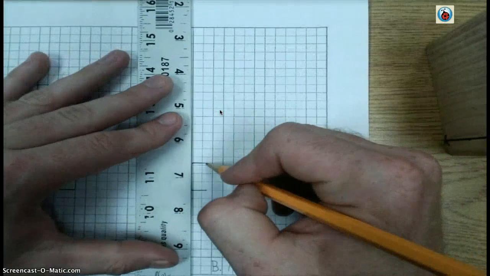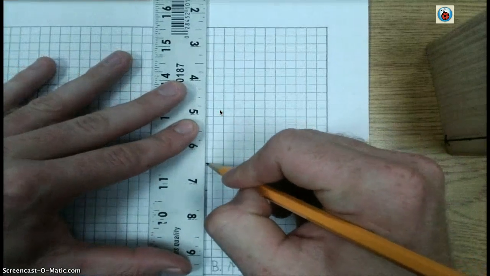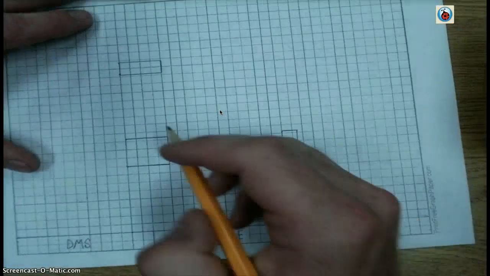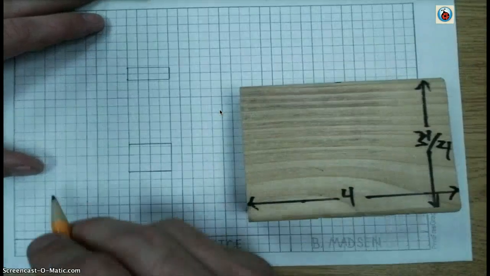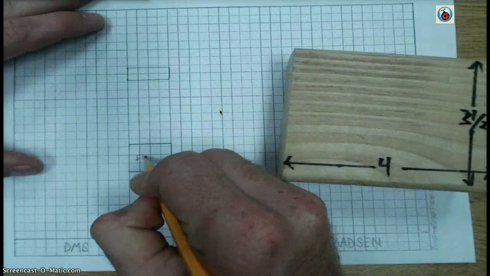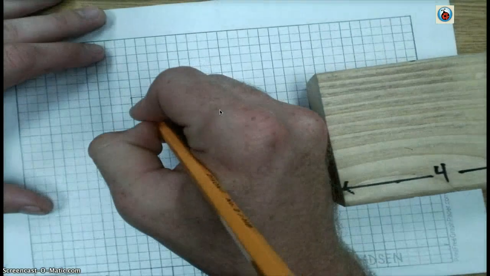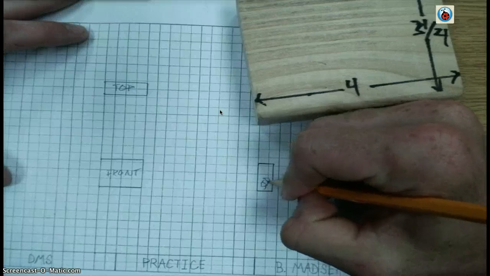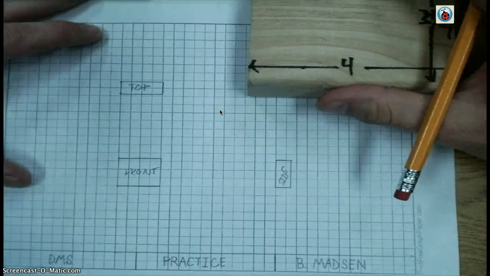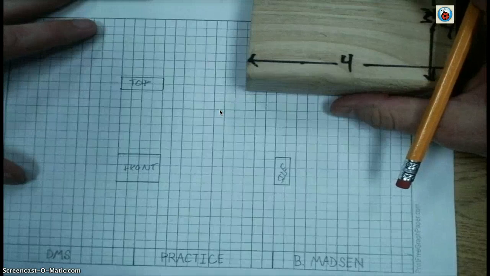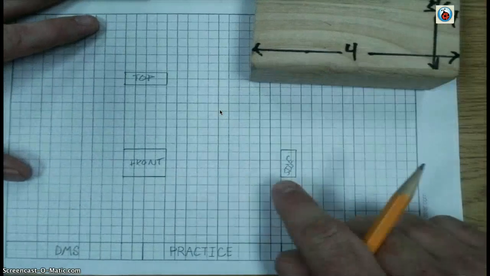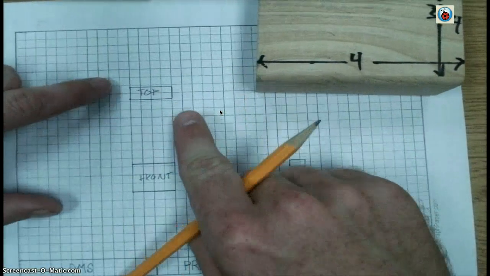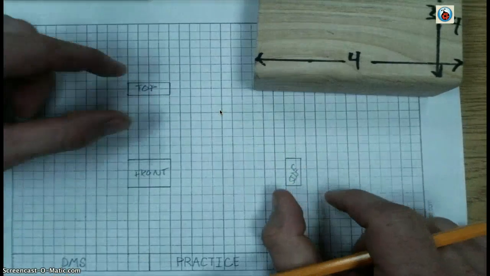Your object lines are your second heaviest lines behind border lines. That's it. Okay, let's label these. This one's front view. Top view. Side view. Okay. Front view, side view, same height. Front view, top view, same width. Top view, side view, same depth.